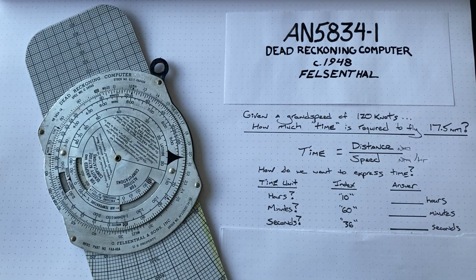And the flight computer makes this easy for us. It's easy to calculate the answer to this question in hours, in minutes, or now with the new seconds index marker, in seconds. So let's jump into that.